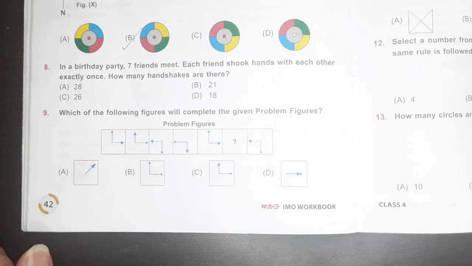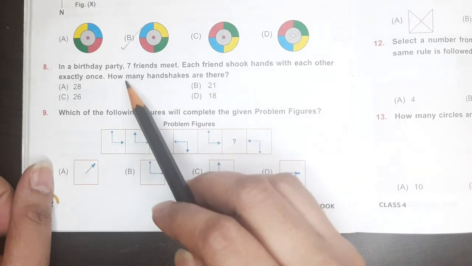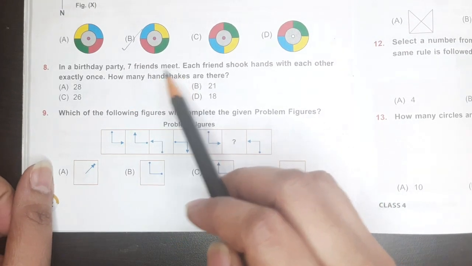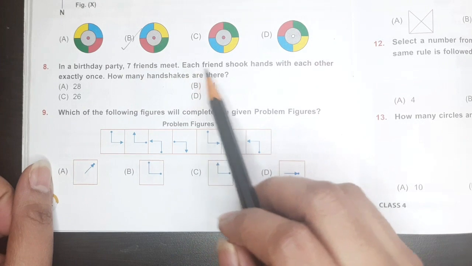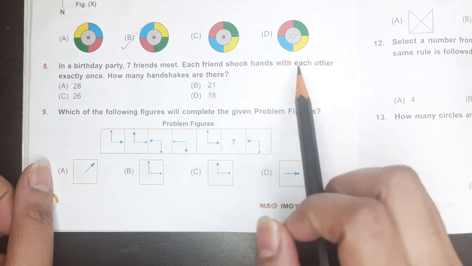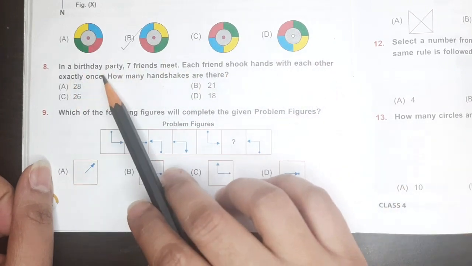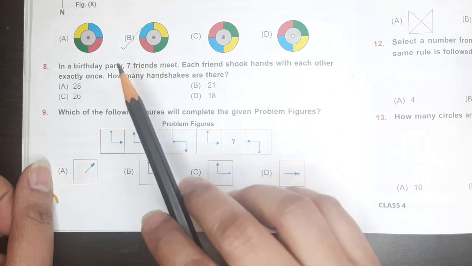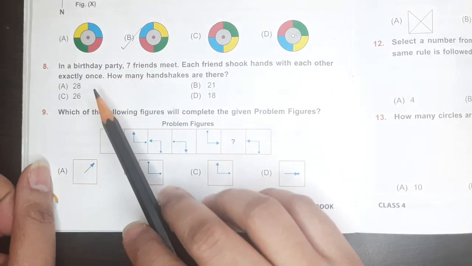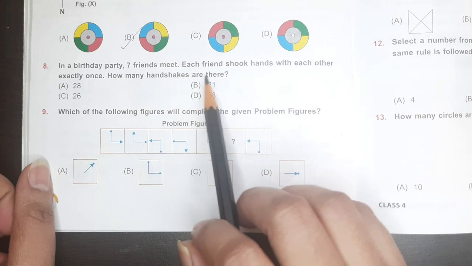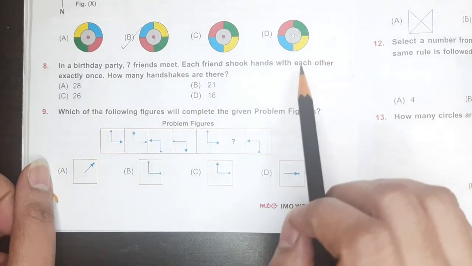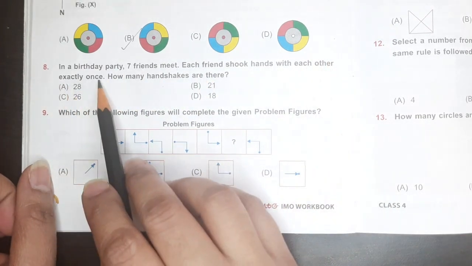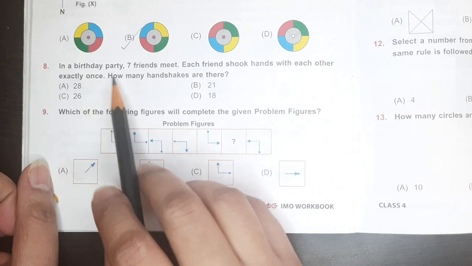Next question, question number 8. In a birthday party, 7 friends meet. कितने friends हैं? 7. Each friend shook hands with each other exactly once. सबने एक दूसरे के साथ हैंडशेक किया है. How many handshakes are there? But the question is with each other exactly once. Okay, so there is no repetition.